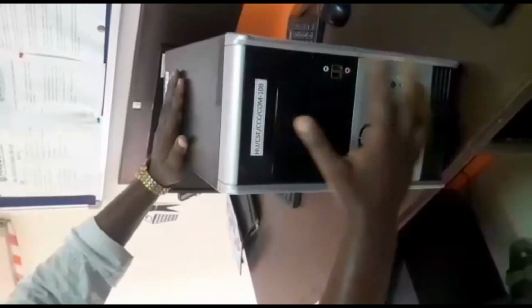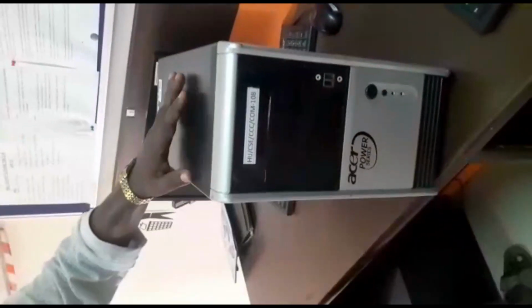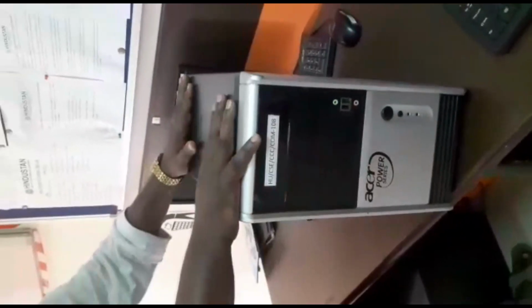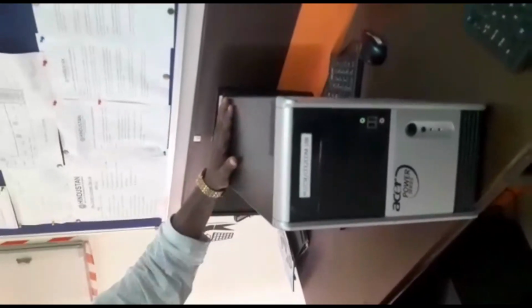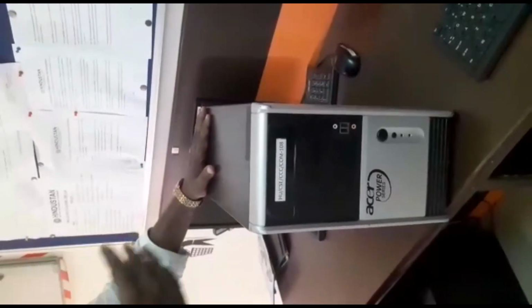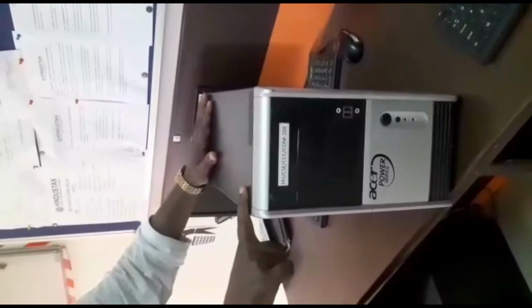This is called a PC cabinet. So this is definitely not a CPU. This is definitely not a CPU. CPU stands for Central Processing Unit. This is not a CPU. This is called a PC cabinet or a PC box.